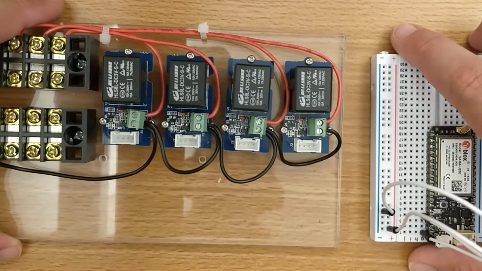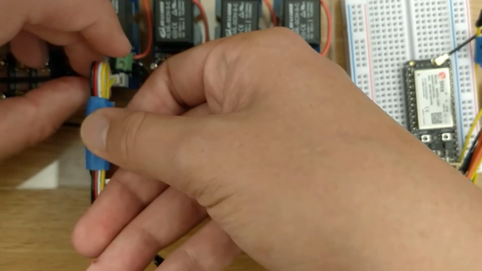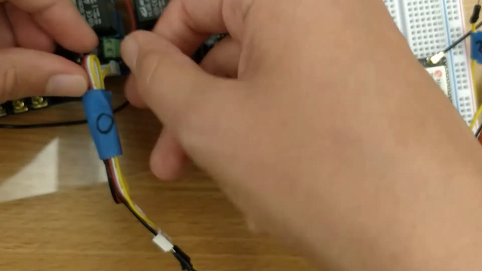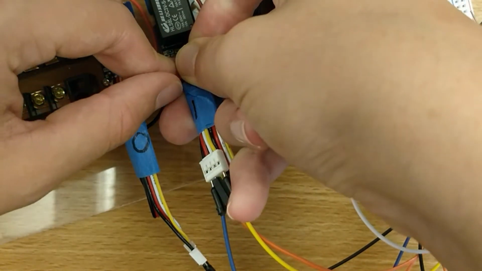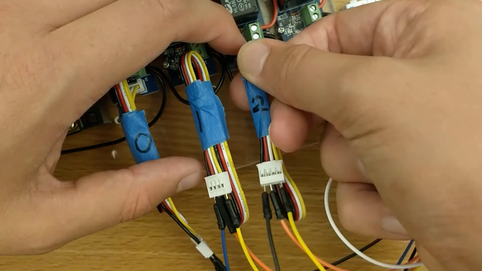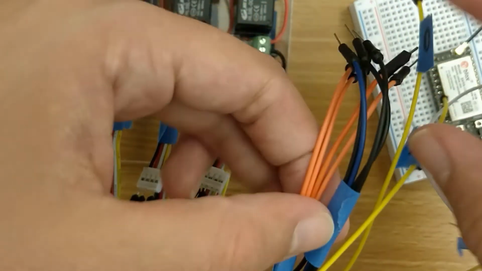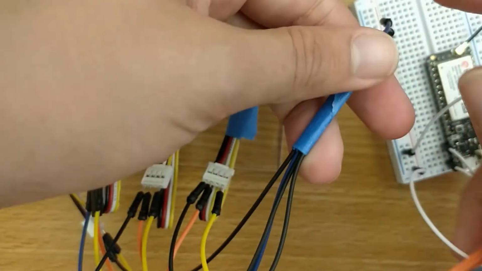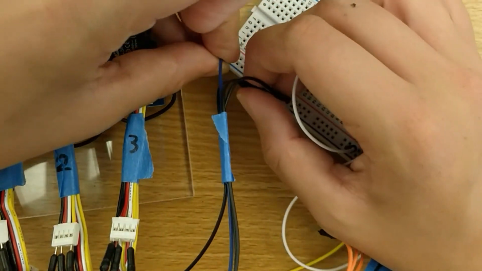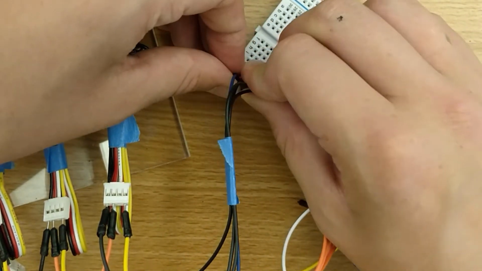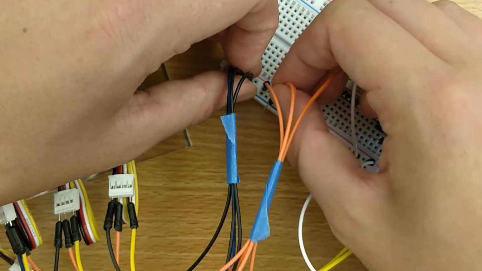I have my relays over here, and I'll start plugging in the Grove connections. So this is going to be relay number 0. Next I'll plug in my little packet number 1, and so on and so forth. Now I'll plug in the power and ground for the relays. So I'll take all my ground wires and stick them in over here in this blue column on the breadboard. And I'll do the same for all my orange wires, except I'll put them in the red column.